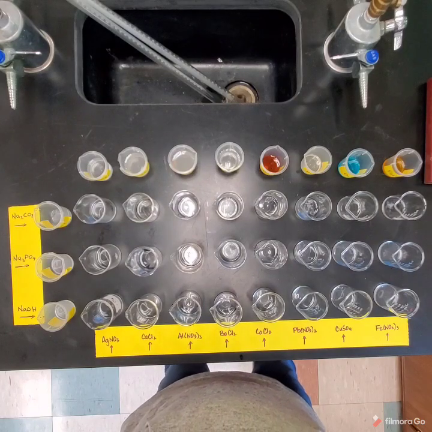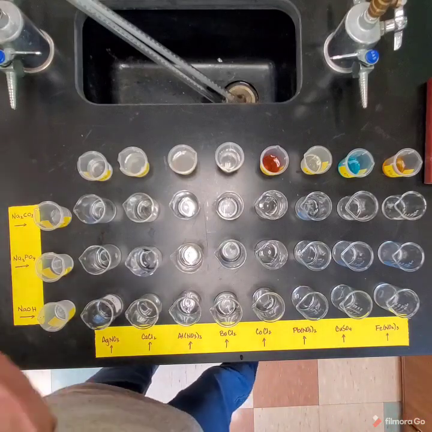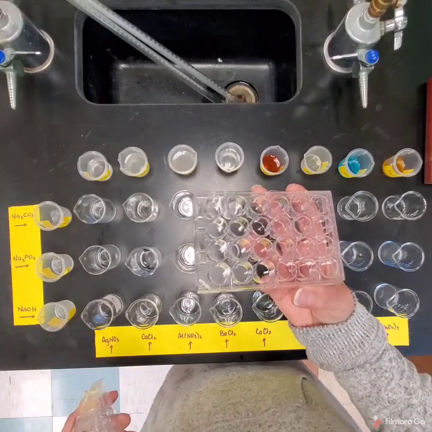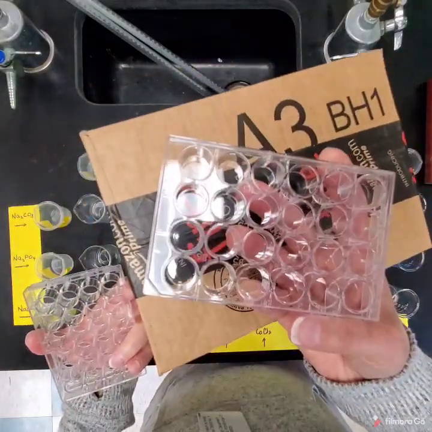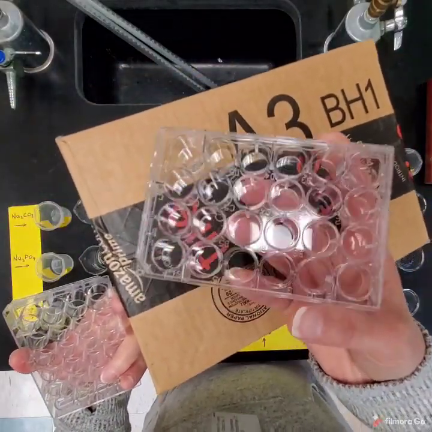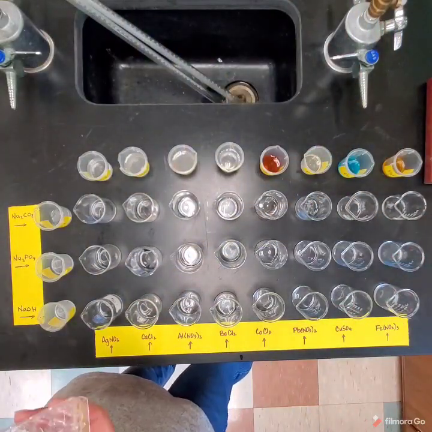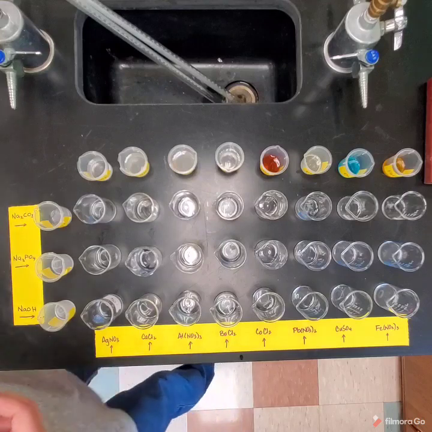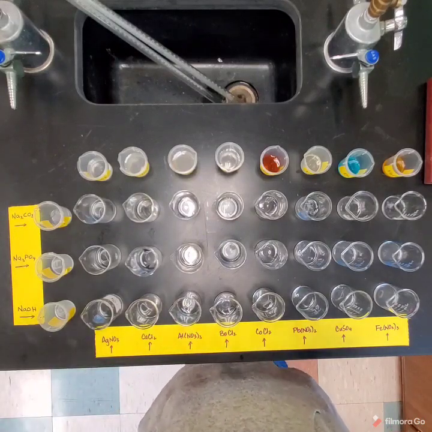Now, normally this would be carried out in a well plate if you were doing this in class. Now, a well plate looks like this. It's kind of hard to see. Let me get a solid background. So it looks kind of like this, where we have all these little wells that we can carry out a very small scale reaction. I'm doing it on a bigger scale just so you can see it. But basically the idea is we're going to carry out a grid.